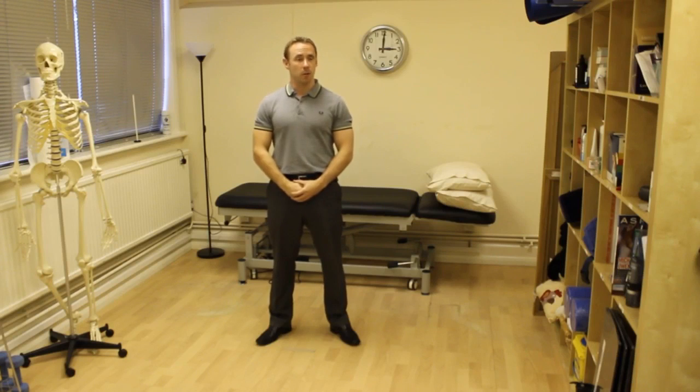Reduced ankle mobility is very common, particularly in runners, so we're going to go through 3 functional assessment tools and tests on differentiating that, and 1 treatment technique.